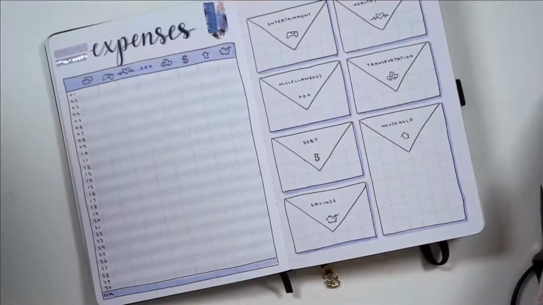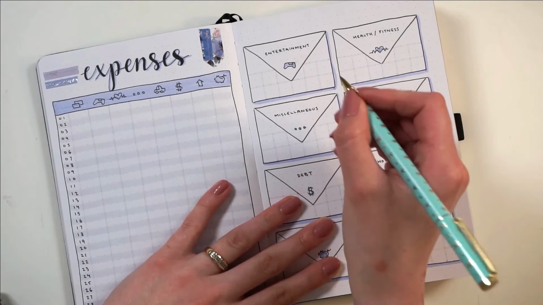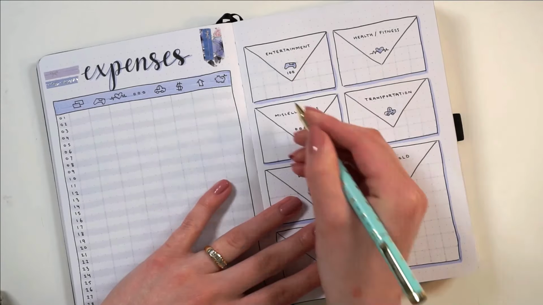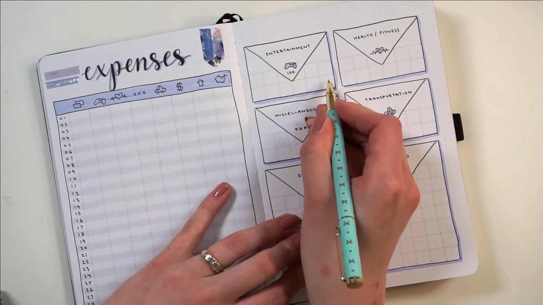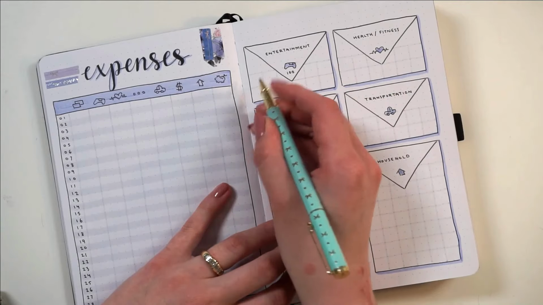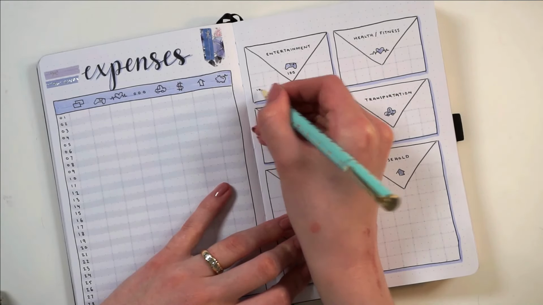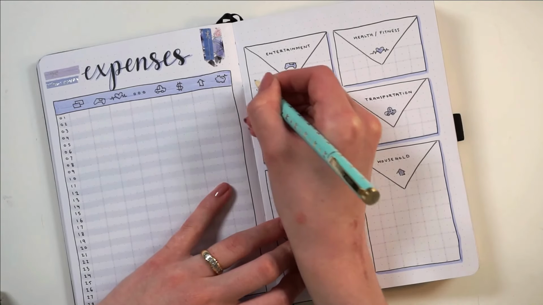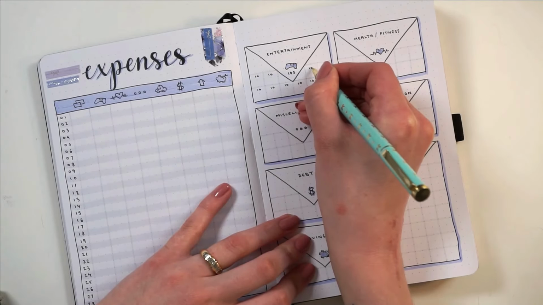So for example, for entertainment, say that the total budget was $100, then there are 10 squares in here, so each of these is worth $10, and all of these put together will be $100.